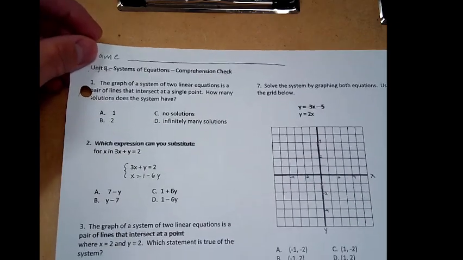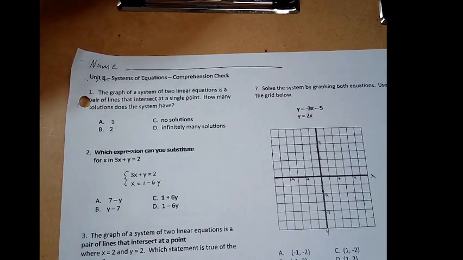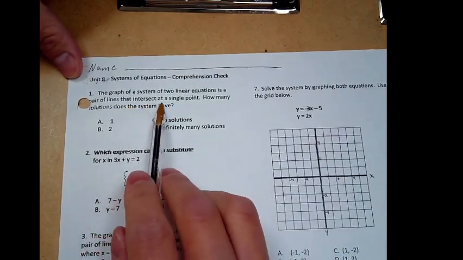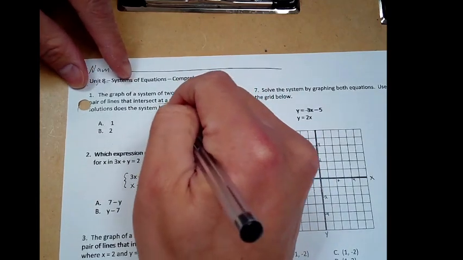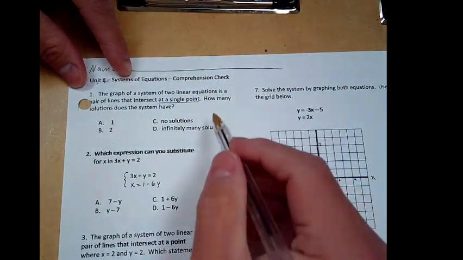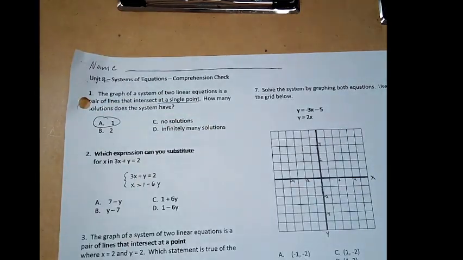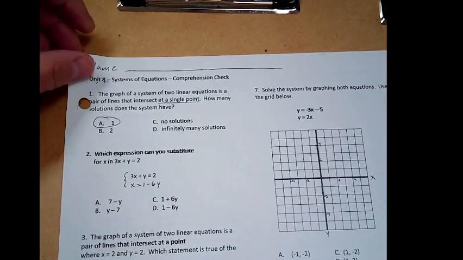Okay, the first question says the graph of a system of two linear equations is a pair of lines that intersect at a single point. So if they intersect at a single point, how many solutions does the system have? They share that one common point. They share that x and y. So there'll be one solution.